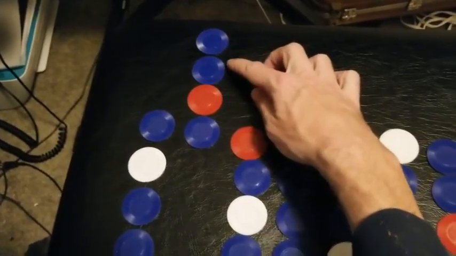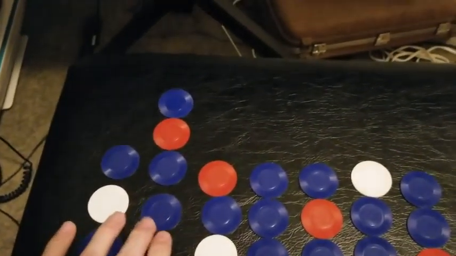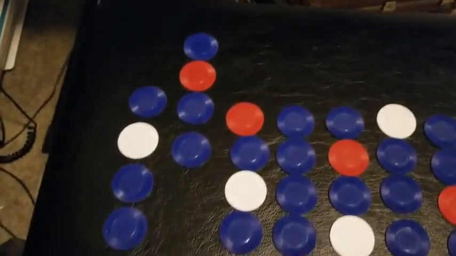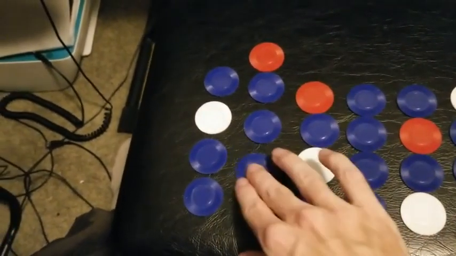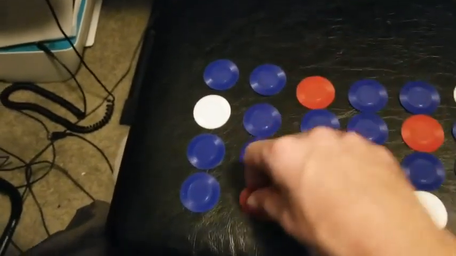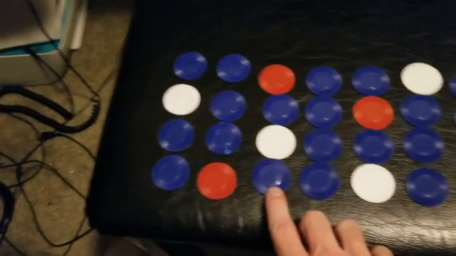Coming down is G flat, E flat, C flat, B flat, E flat, C flat, B flat, G flat, C flat, B flat, G flat, E flat, and B flat, G flat, E flat, C flat.